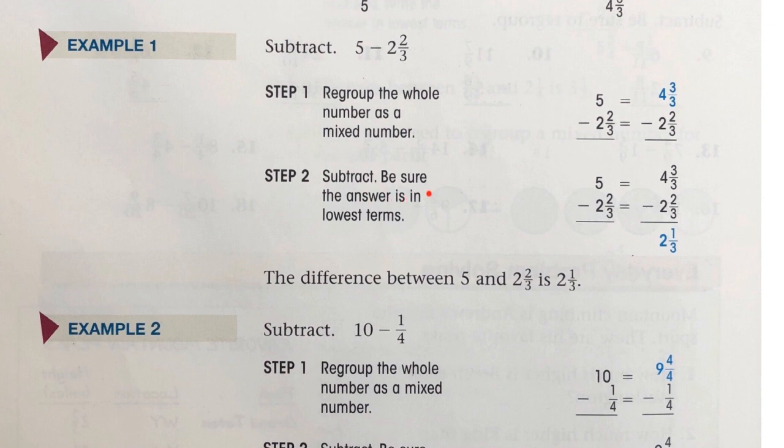Step 2, subtract. Be sure the answer is in lowest terms. Subtract the fraction part first, so it becomes 1/3. Then subtract the whole numbers, and now it's 2. 2 1/3 is the difference between 5 and 2 2/3.